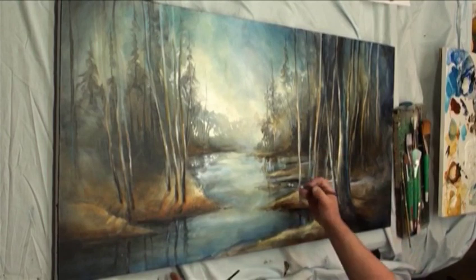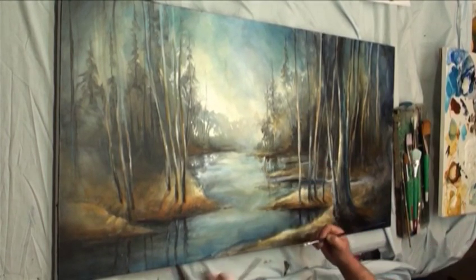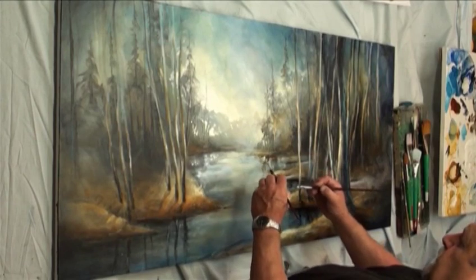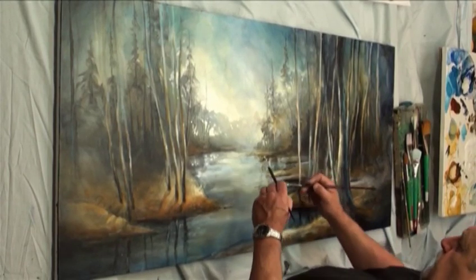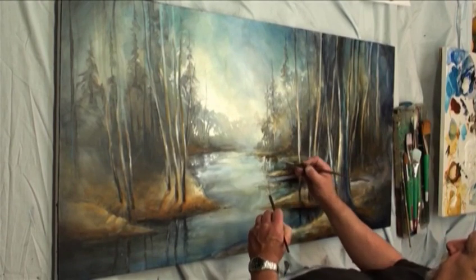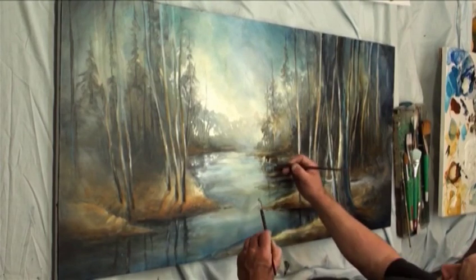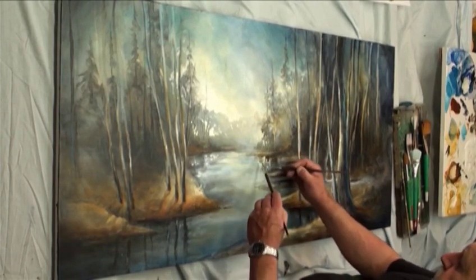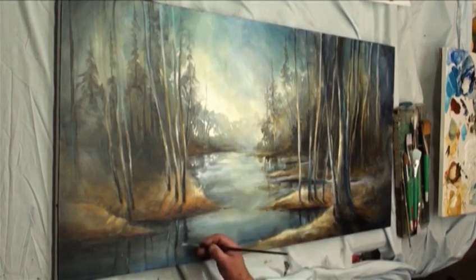Play with this reflection here just a little bit. Trees have a little bit of lighting on them.